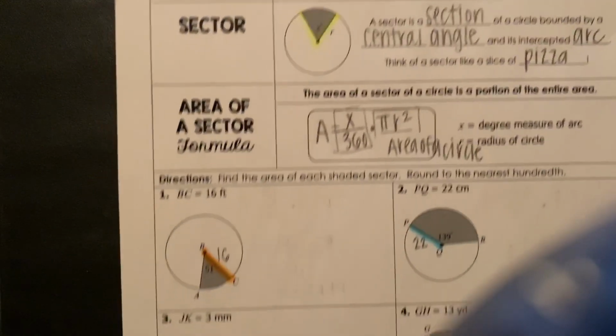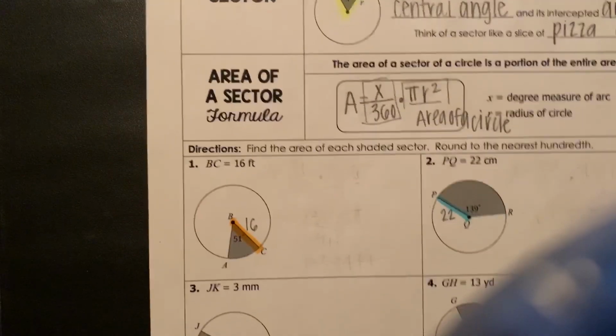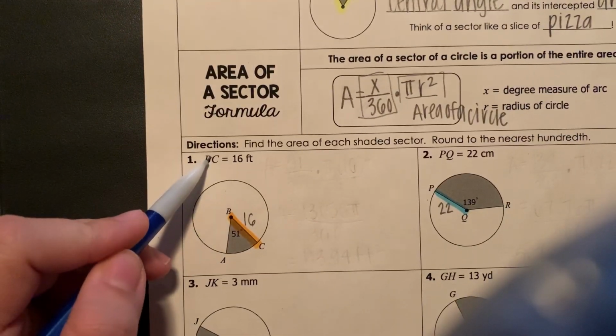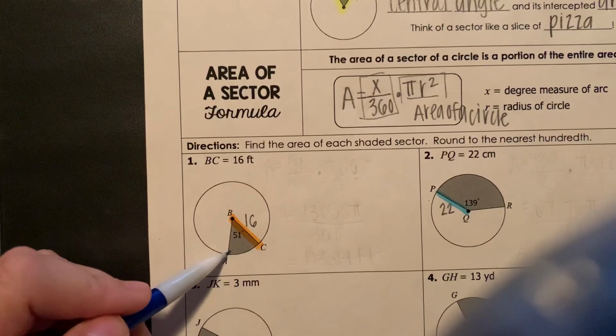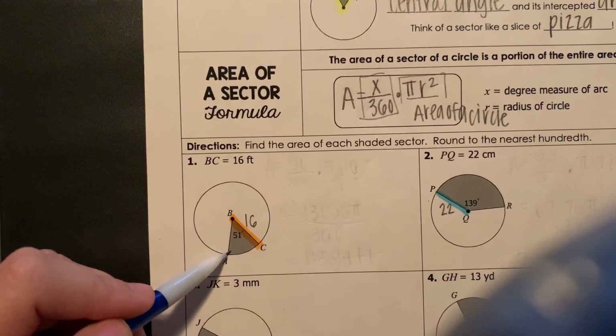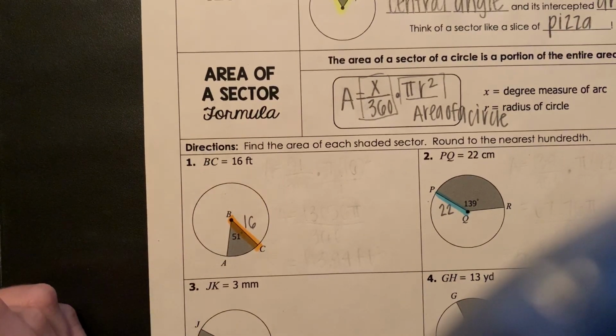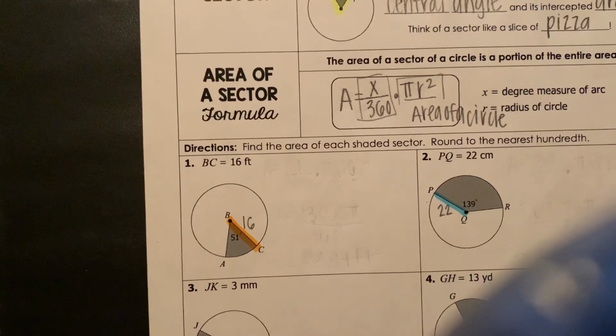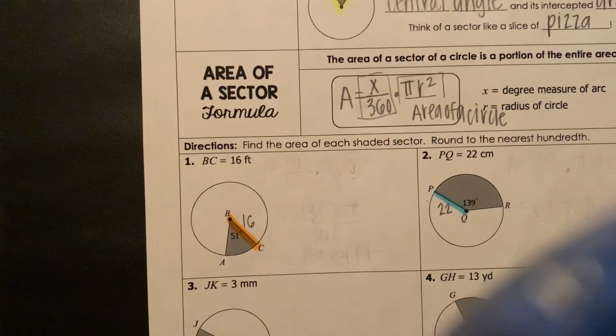Alright, so if we look at example number 1, we have that BC equals 16 feet, and our intercepted arc is going to be 51 degrees. So I'm just going to take this and plug it into my formula, and I'm actually going to show you guys 2 different ways that you could write the formula when you solve these. Whichever way is easier for you is the way that I would suggest that you do it.